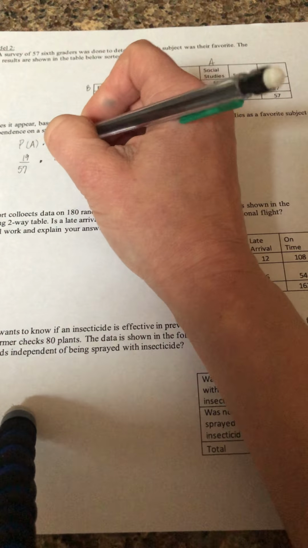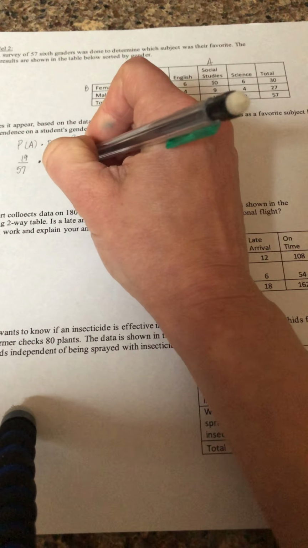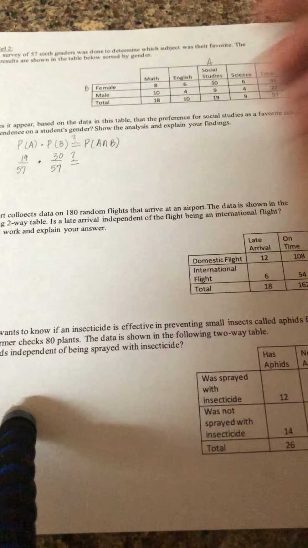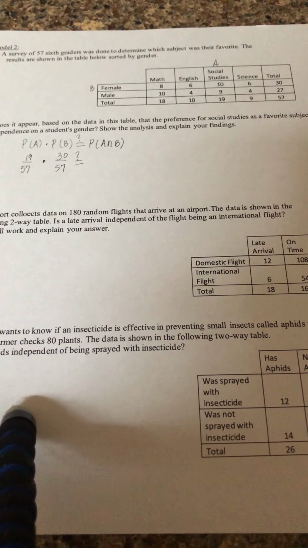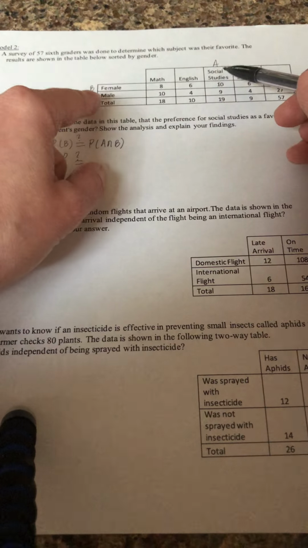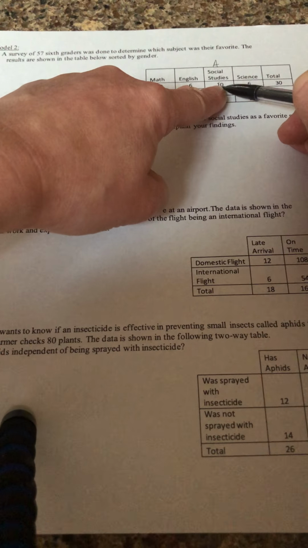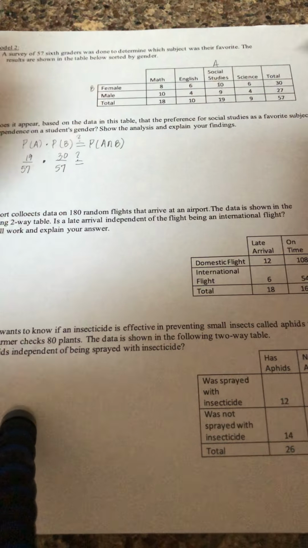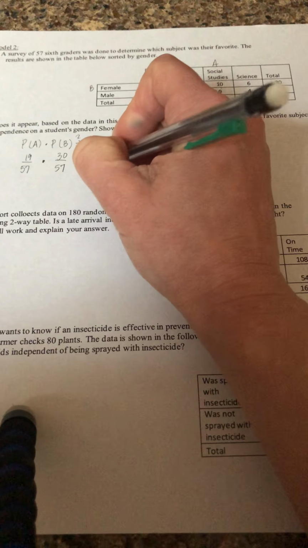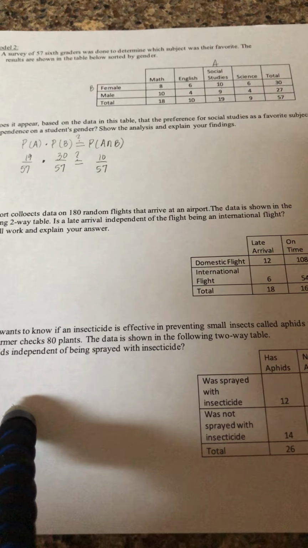So it'll be 30 out of 57 equals, but we're really not sure if it's equals, so we're going to put a question mark there. And the probability of event A and B happening at the same time. So we're going to look for the intersection of this column and this row, and that would be 10. So there's 10 students that are female and prefer social studies out of a total of the 57, right? And our job is to figure out if this is a true or false statement.